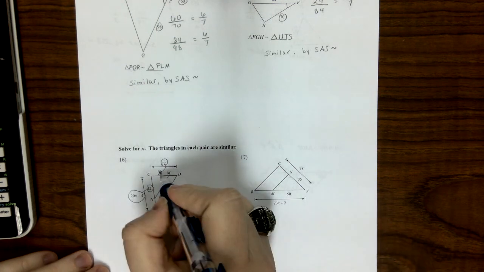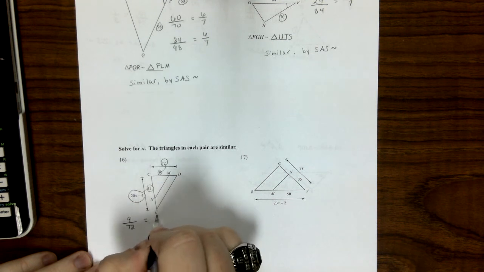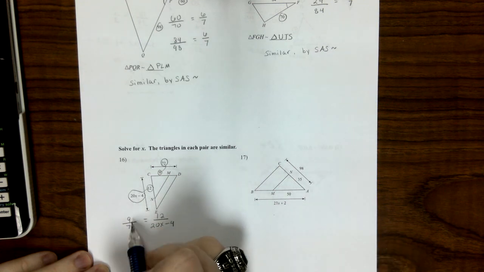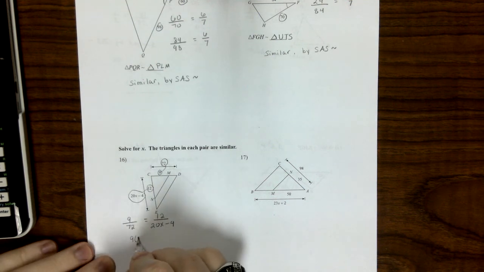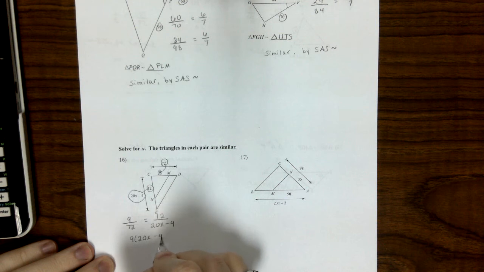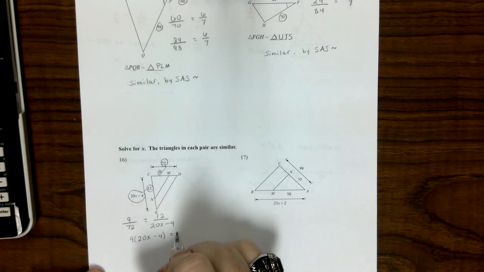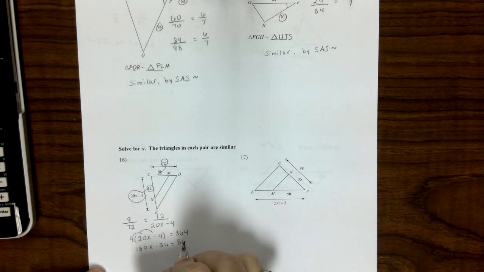And so I'm going to go from small to big. So I'm going to say 9 over 72 equals 12 over 20x minus 4. But you could have flipped these and that would be fine. So we're going to cross multiply. 72 times 12 is 864. Distribute: 180x minus 36 equals 864.